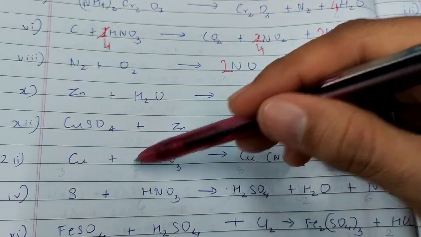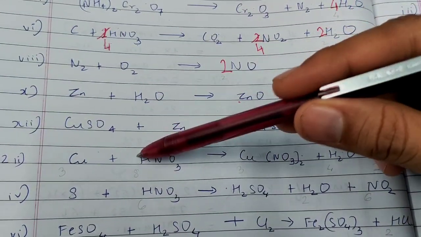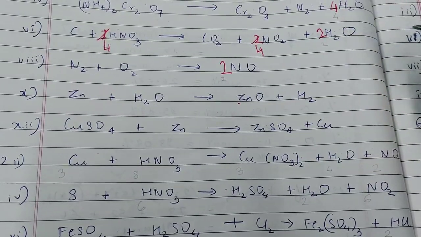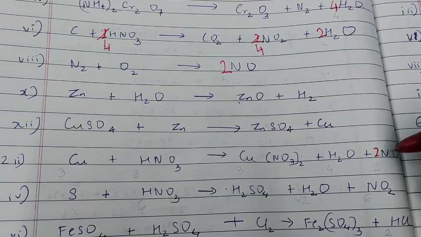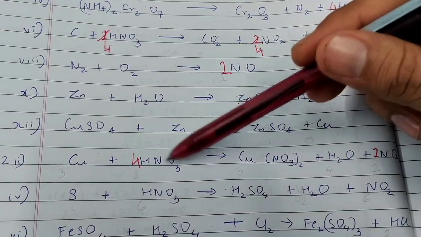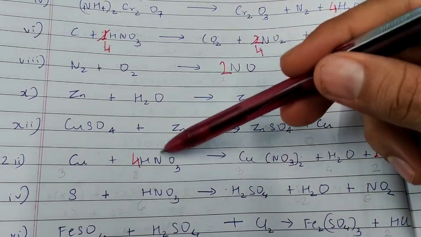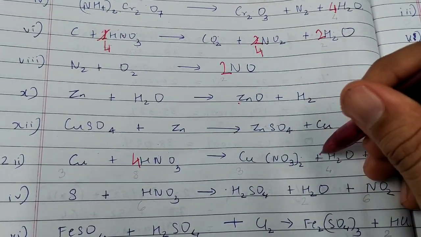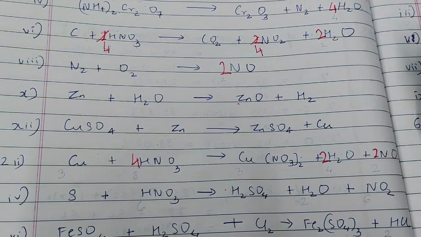But writing 3 here is of no use because it won't work out. Hydrogen cannot be an odd number. Hydrogen can only be an even number. So let me make nitrogen an even number, 2. So now nitrogen is 4. So put a 4 out here so that here also nitrogen is 4. 4 atoms of nitrogen. But now hydrogen atoms are 4. So put a 2 out here. That makes hydrogen atoms 4.